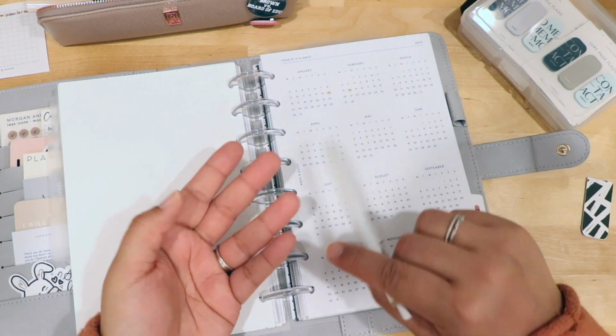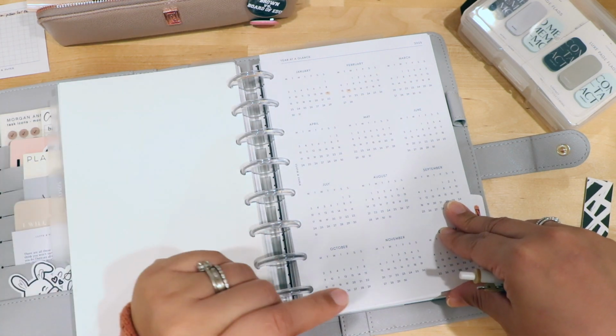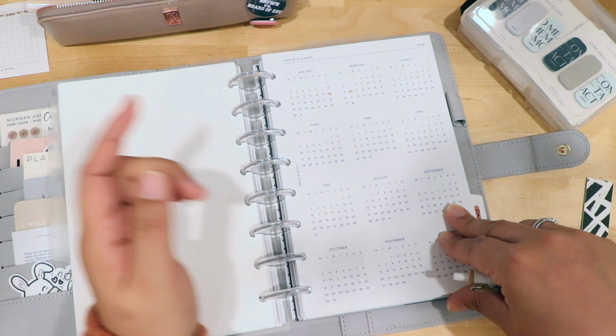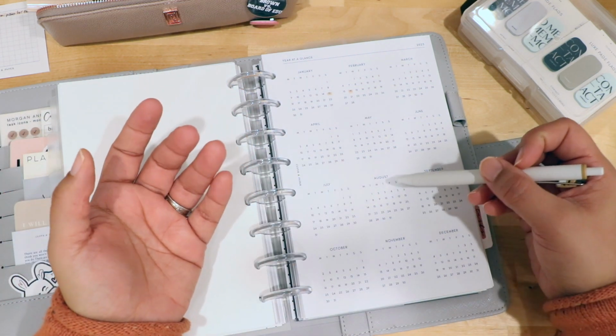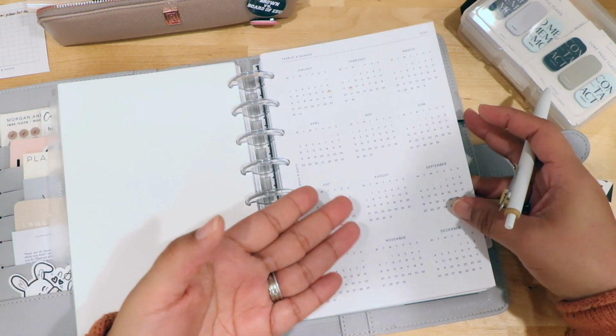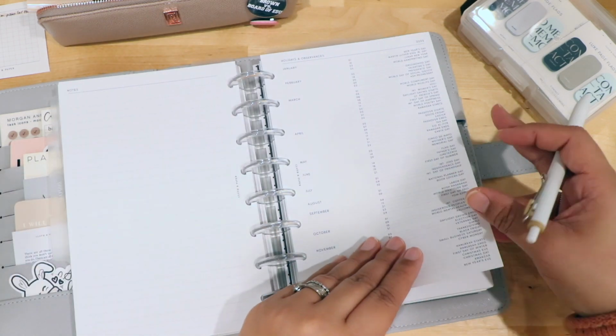And I also like to use this because I could flip back and say, what date does August 31st land? Oh, it's on a Thursday. What date does August 10th land? It's on a Thursday as well. So you get the point. If I want to look up a specific date, I can see it. And this is from Cloth and Paper. This is also from Cloth and Paper.